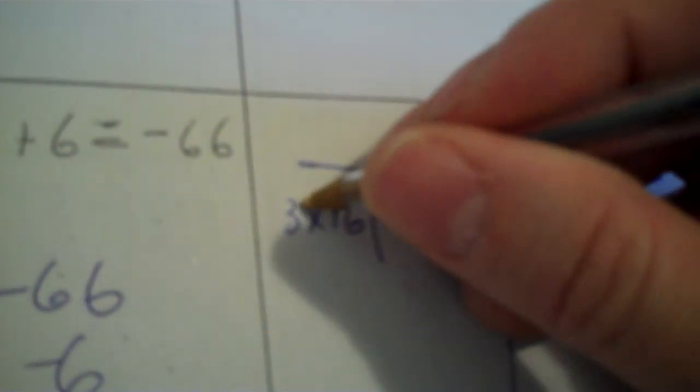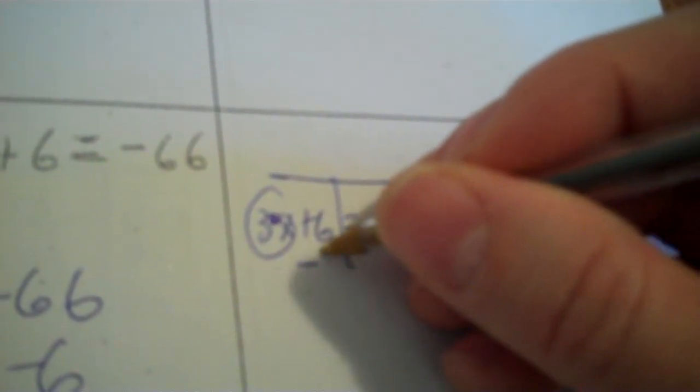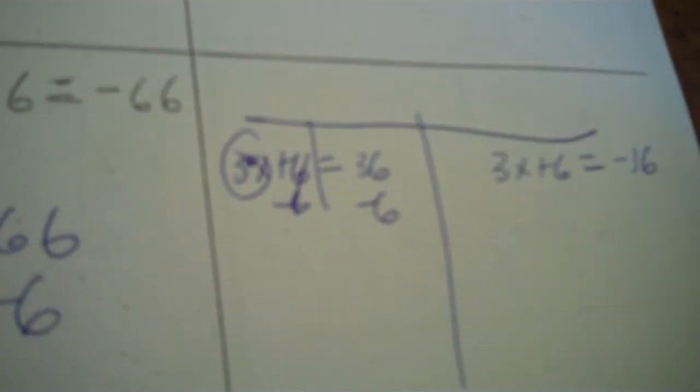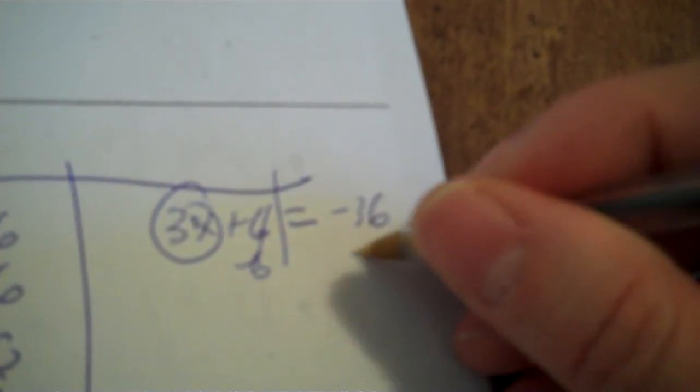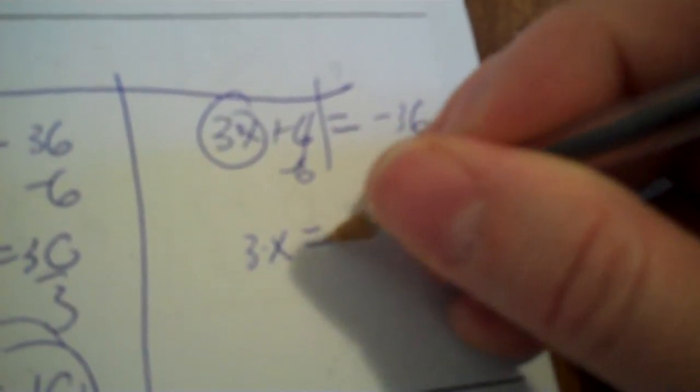Okay, so the operators, you got times and plus. So you take out your plus. 36 minus 6 is 30. And then divide by 3, and x equals 10. So x could have a value of 10 inside. Minus 6, negative 36 minus 6 is negative 42. Then I divide each side by 3. Negative 42 divided by 3 is negative 14. Okay, that's it.